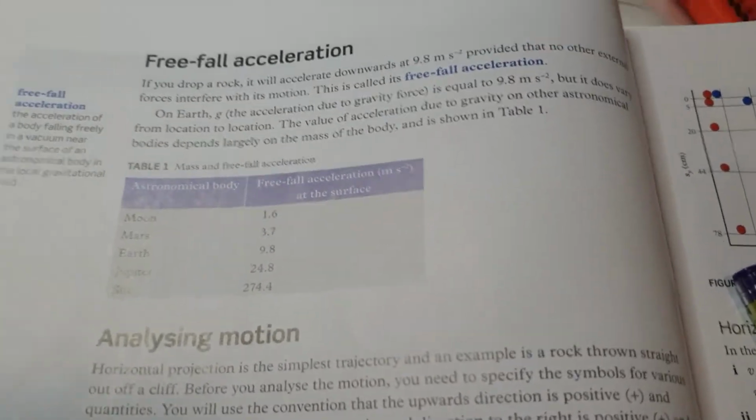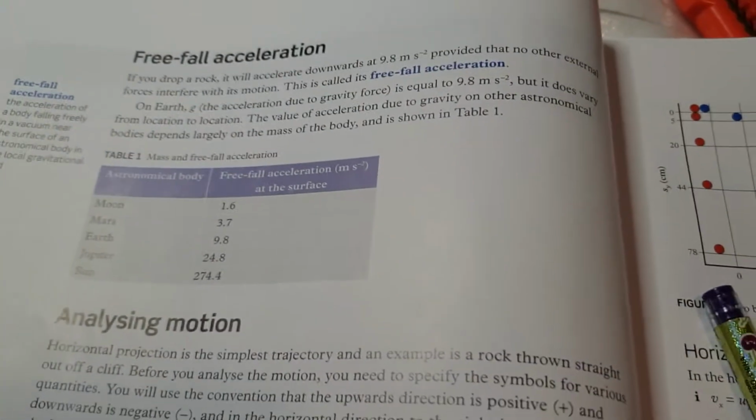That light's a bit annoying. Is my lens really dirty? Looks dirty. I don't know. No, I don't think that made any difference.